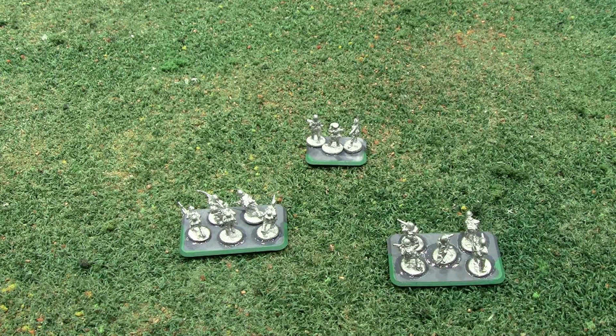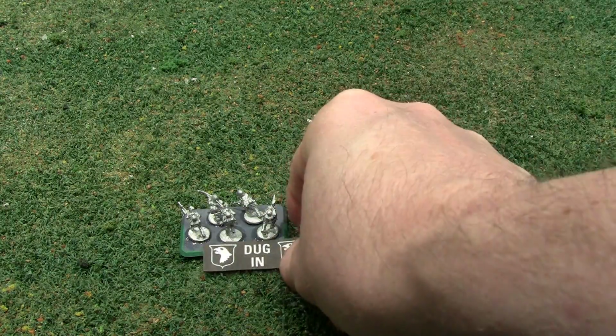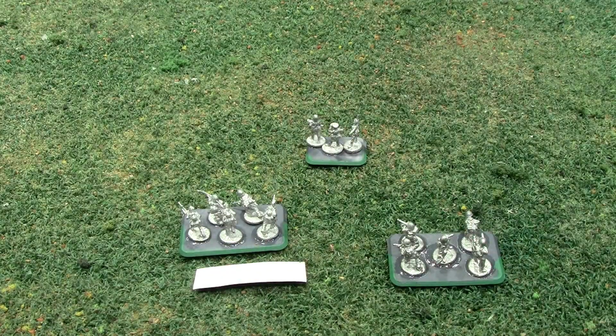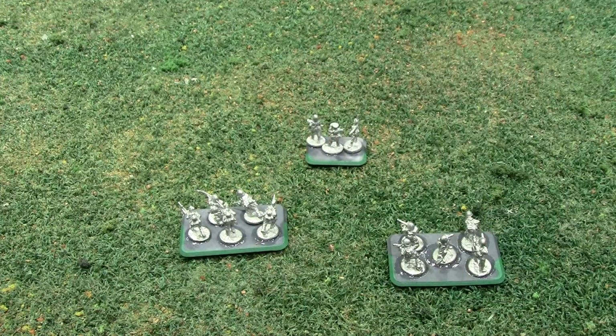Now, one of the things is, this company, since it's an attack unit, can never, ever dig in the game. They're always on the move, wanting to get out, assault, do whatever. So no digging in. Also, if the mission has prepared positions, they don't get that. They do not start in foxholes. They're out in the open, ready to go.